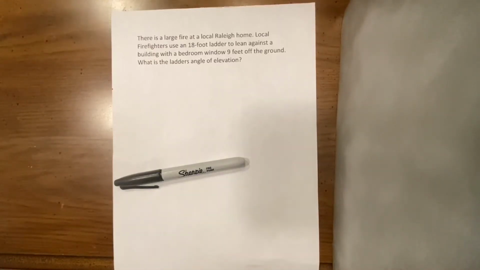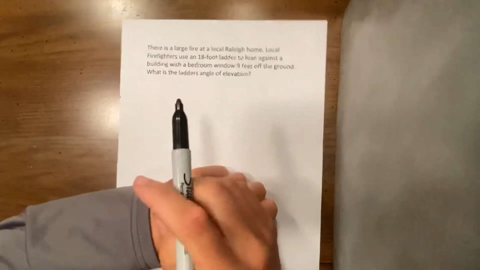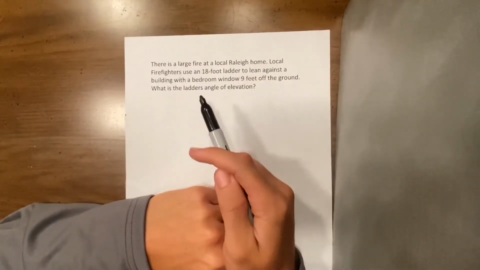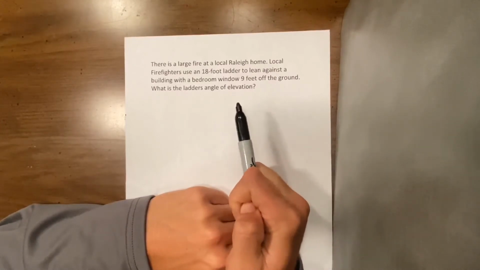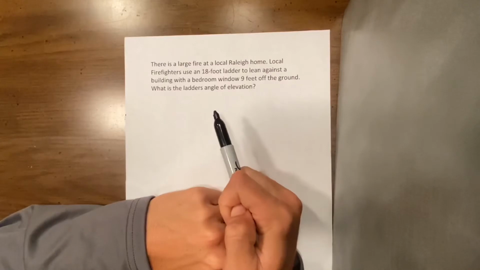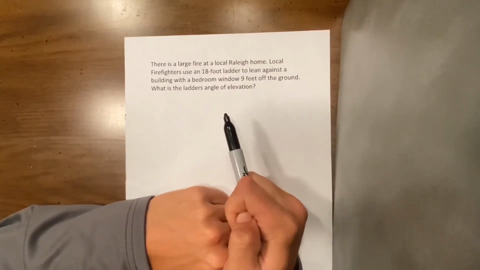Hey guys, today for my ALPS number 1 project, I'm going to be completing a couple of problems that I came up with and teaching you how to do them. So the first problem that I came up with here is a word problem I wrote. It goes, there's a large fire at a local Raleigh home. Local firefighters use an 18-foot ladder to lean against a building with a bedroom window 9 feet off the ground. What is the ladder's angle of elevation?